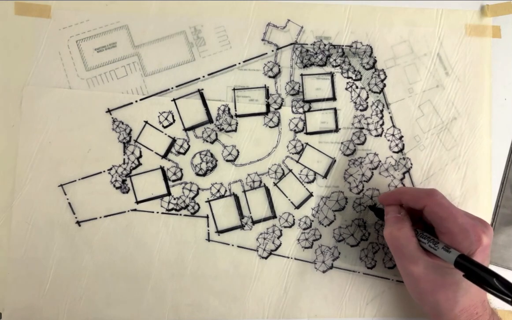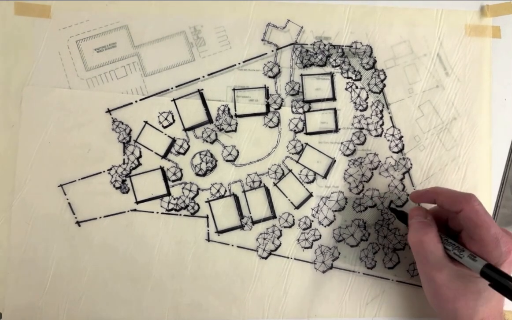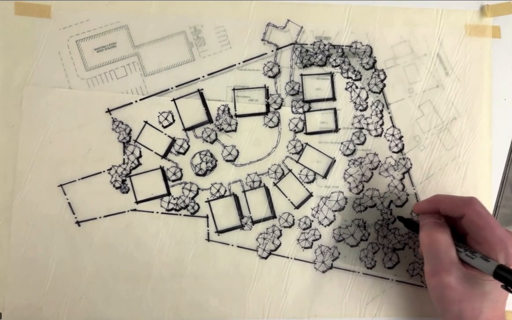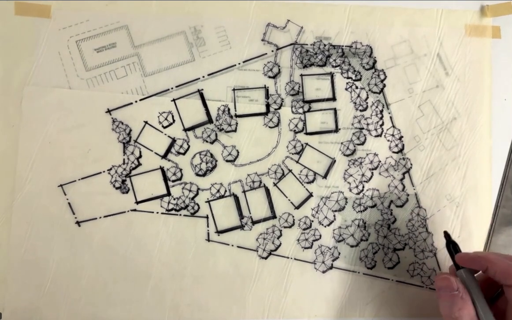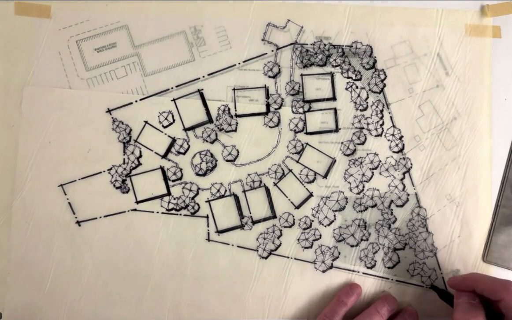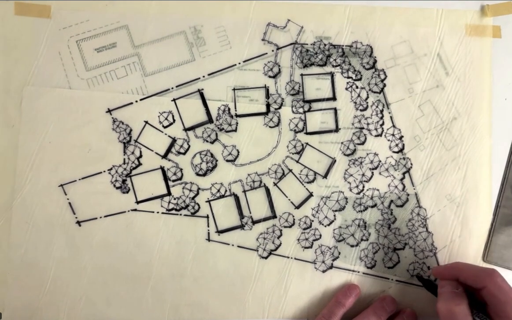Now, I'm finding a fair number of trees that I forgot to put my stems in, but I'm going to go back because I'm real close to having this done and I just don't want to stop.